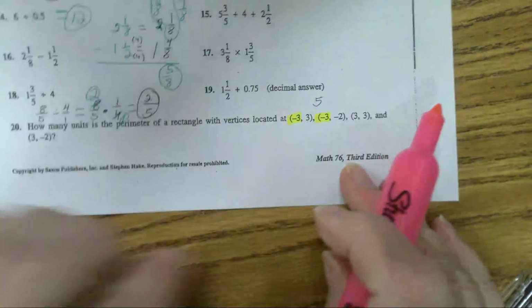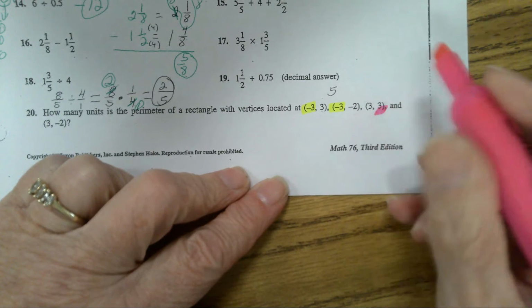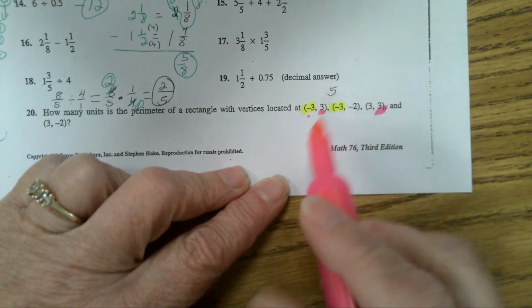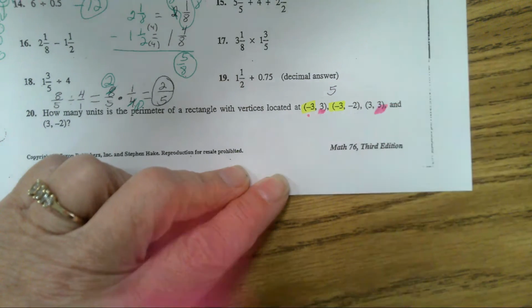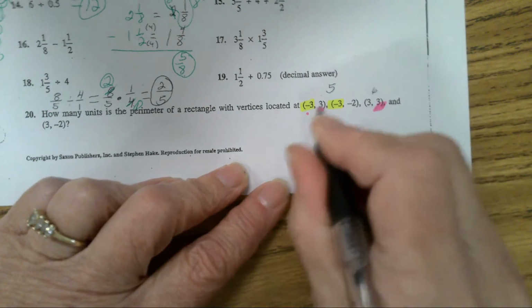Then you find the ones with the same y coordinate. So y's, this is a 3, and that's a 3. Now we look at the x's. How far is it from a -3 to a 3? 6. So those are the dimensions of the rectangle.